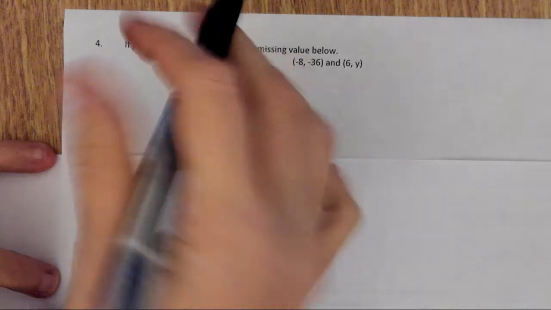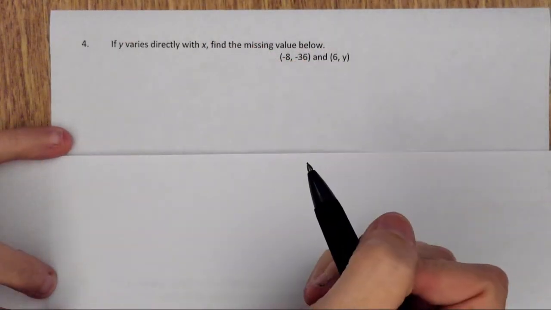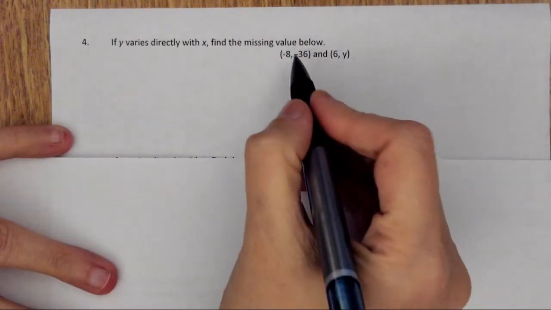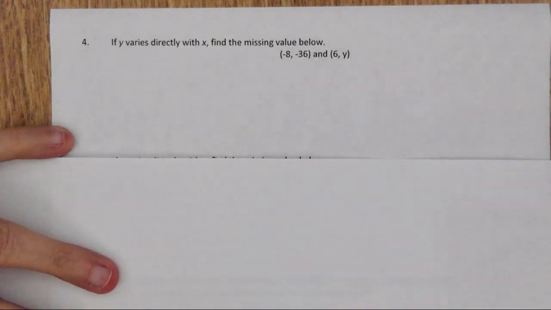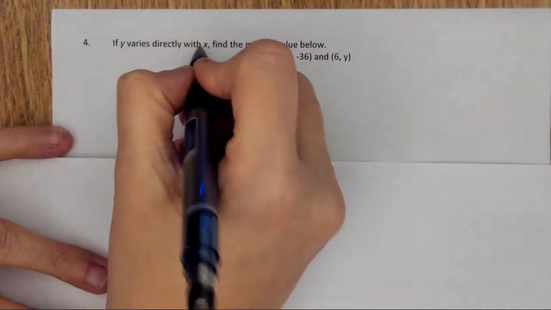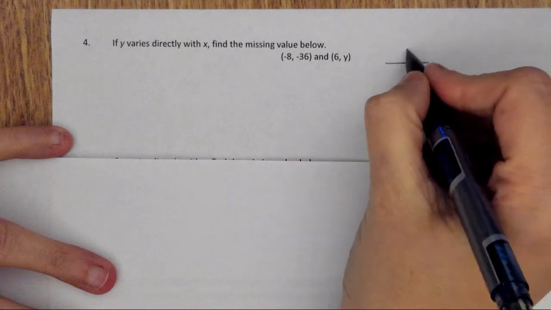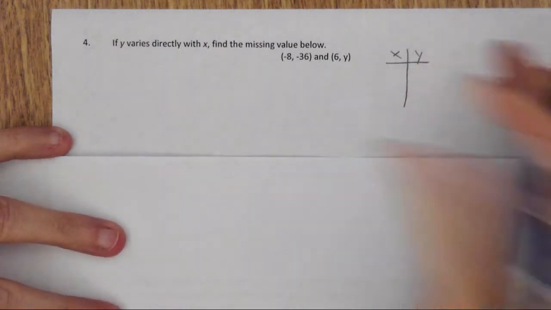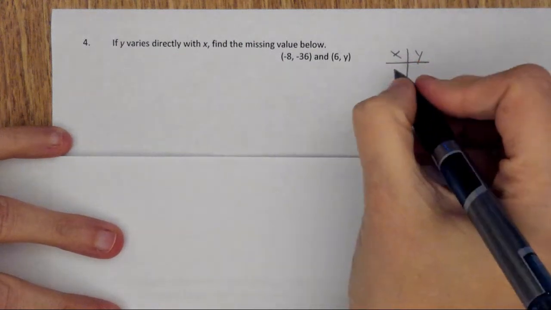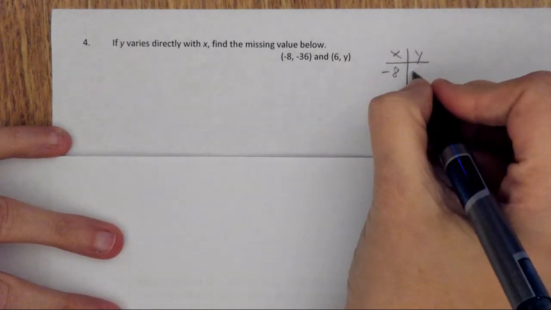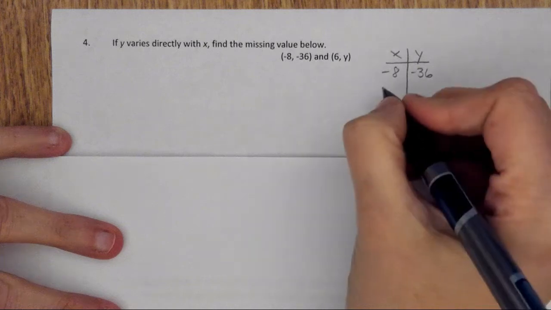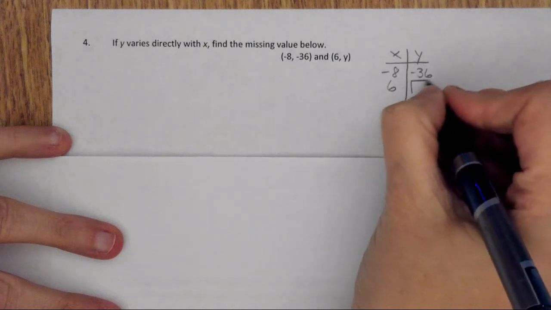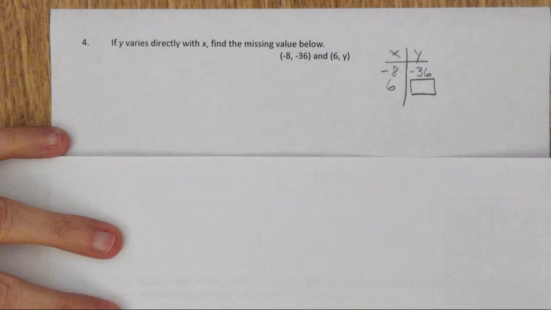So the first one says, if y varies directly with x, find the missing value below. So I have negative 8, 36 and 6, y. So anytime they tell me y varies directly with x, and they give me a couple ordered pairs, I'm going to make a table, an xy table. Pretty much anytime I do direct variation, I'm going to make an xy table. And then I'm going to put the ordered pairs in there. I have negative 8 as the x, negative 36 as the y. I have 6 as the x, and I don't know what the y is, so instead of putting a y, I'm going to put a big old box. And I'm going to use that box to figure out what the answer is.